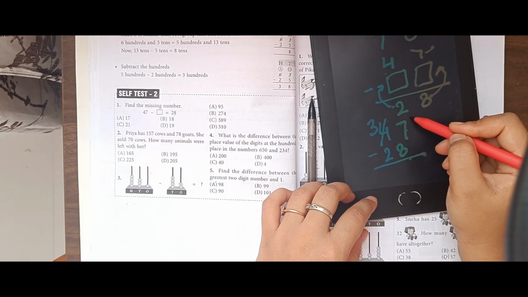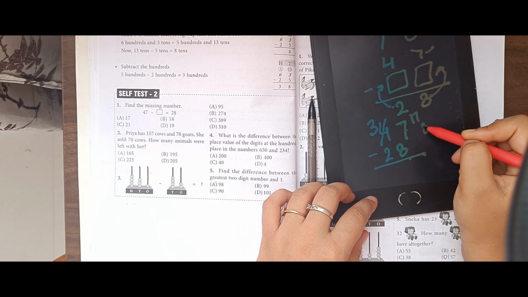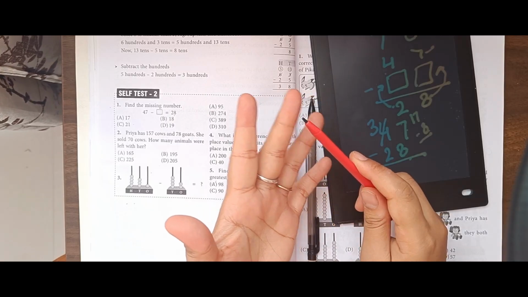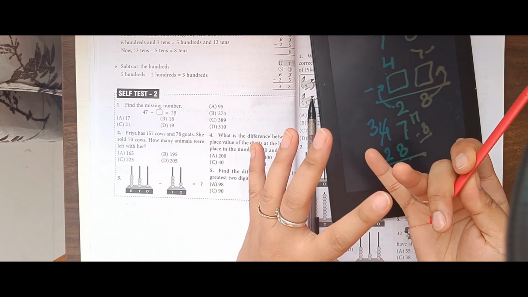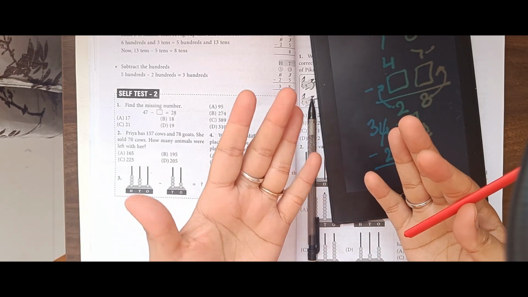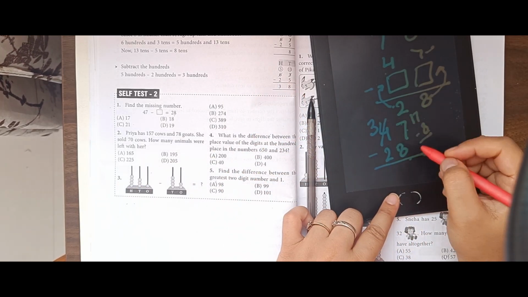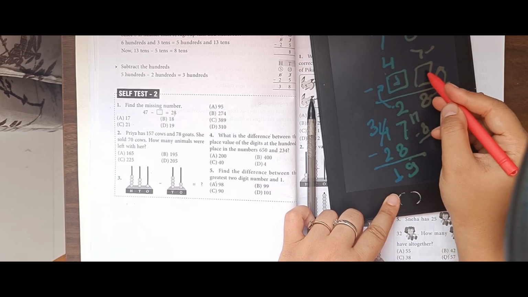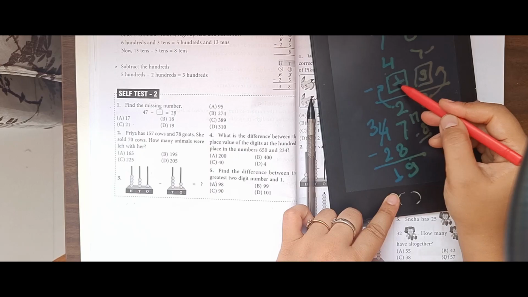It will become 3 and it will become 17. So 17 minus 8: 9, 10, 11, 12, 13, 14, 15, 16, 17. How many fingers? We open 9 fingers. So here will be 9 and 3 minus 2, 1. So if we write here, this will be the answer.